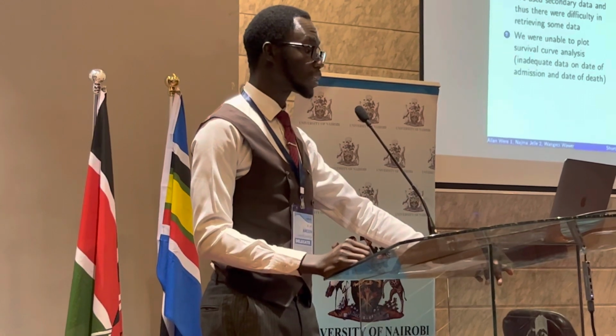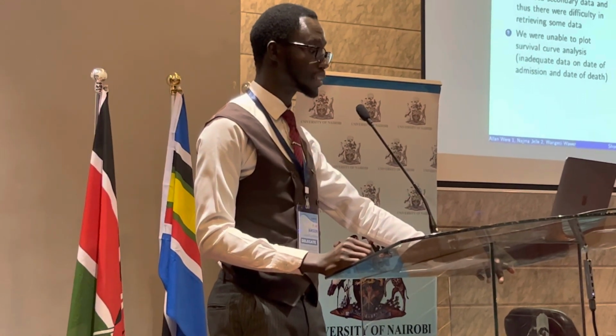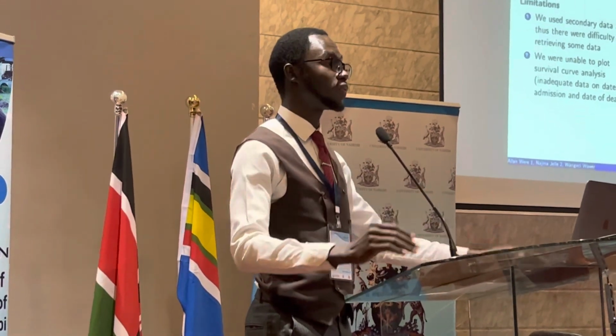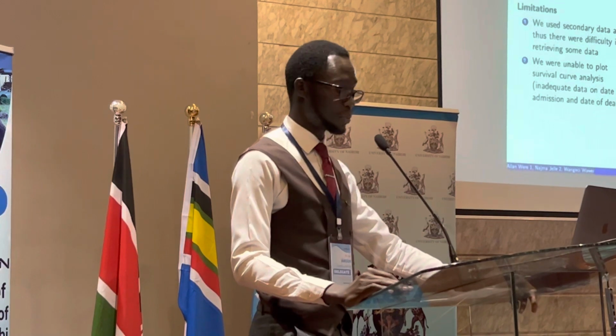Now lastly, I also mentioned that catheter for access is associated with higher mortality due to an increased risk of sepsis. Now the limitations for this study was we used secondary data, and thus there was difficulty in retrieving some data. Two, we were unable to plot a survival curve analysis, which we really desired to do, and this would have helped us in doing a regression analysis to confirm the duration of time someone takes before they pass upon admission at KNH.